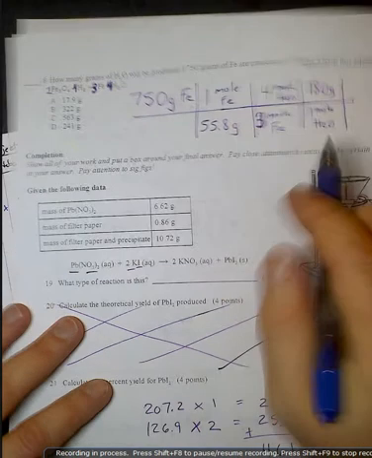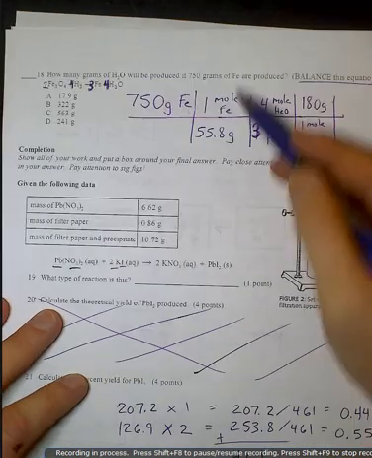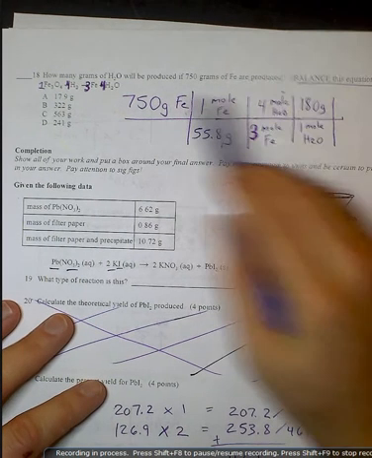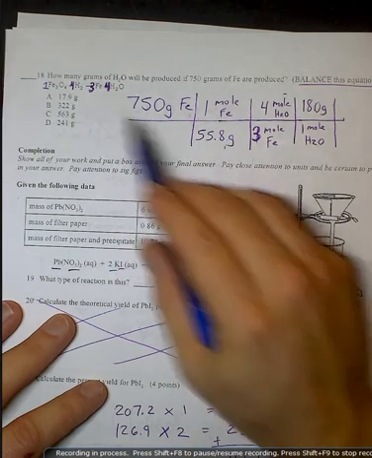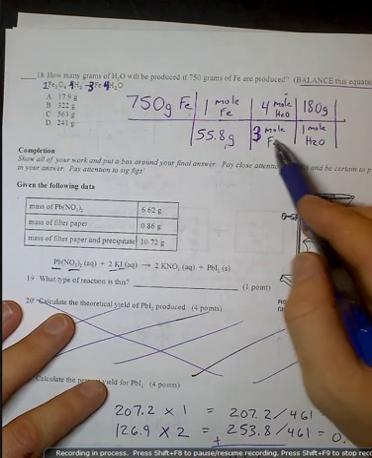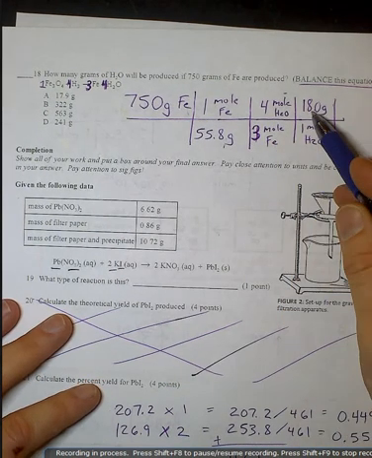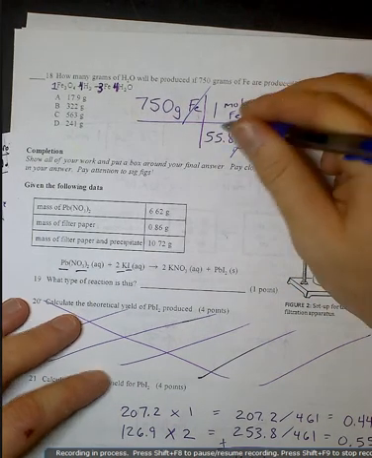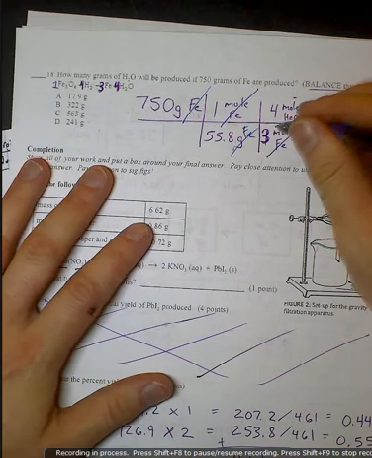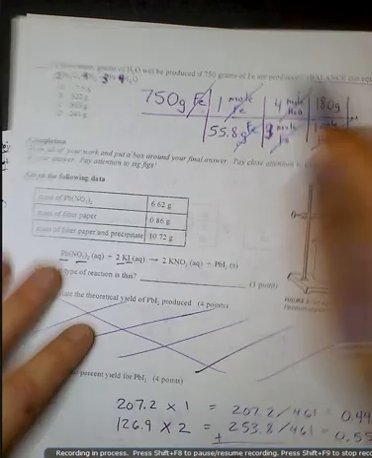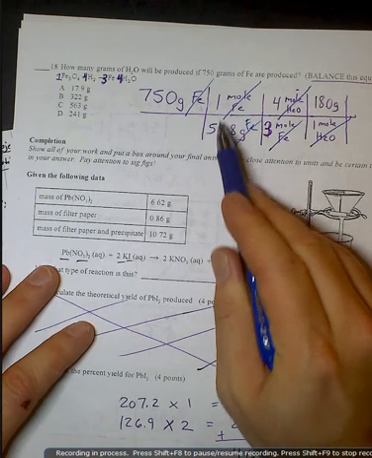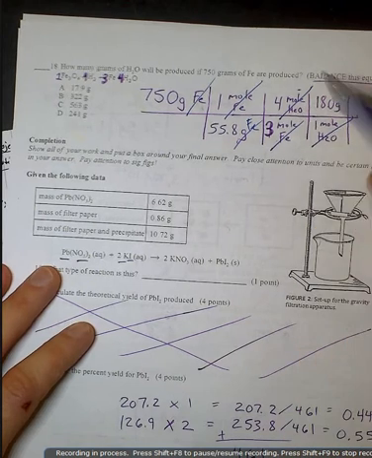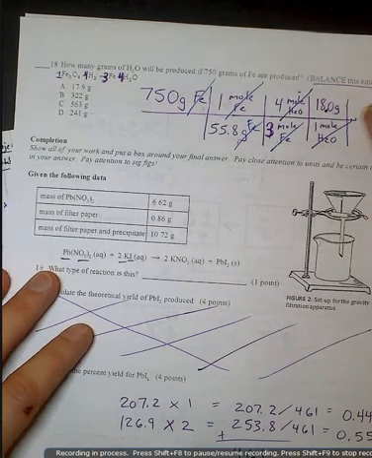So we have 750 grams of iron divided by its molar mass, 55.8. Multiply by 4 moles of water, divide by 3 moles of iron, and multiply by its molar mass for water, which is 18.0 grams. Iron cancels out with our iron. 750 times 1 divided by 55.8 times 4 divided by 3 multiplied by 18.0 gets you the correct answer.